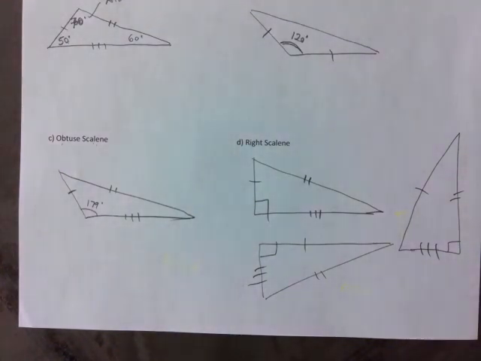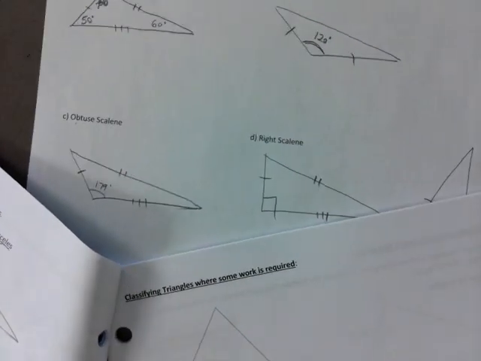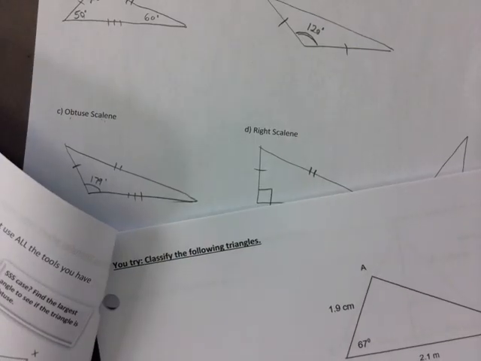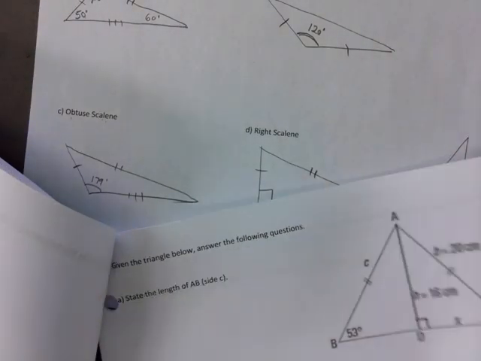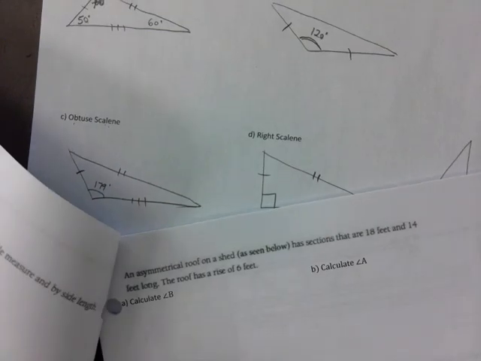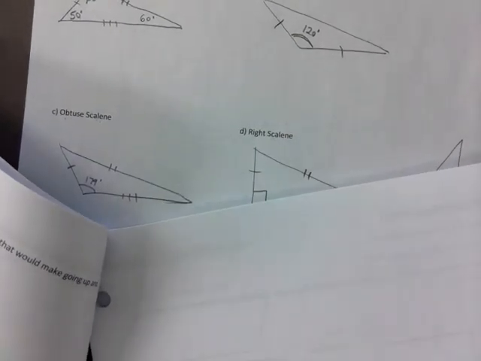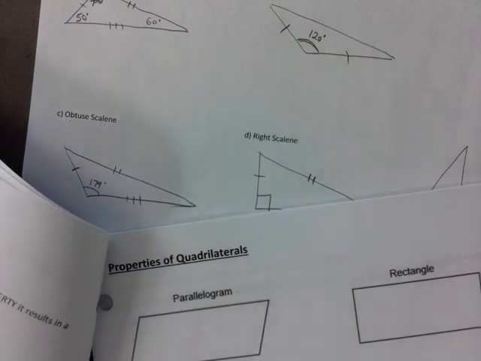So we're gonna go to, I'm gonna skip a few pages, quite a few pages actually. We're gonna go to page 25.